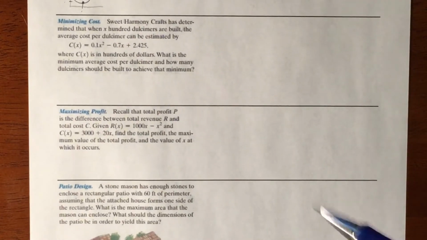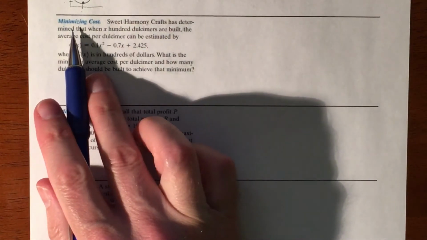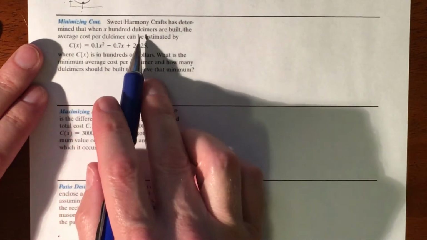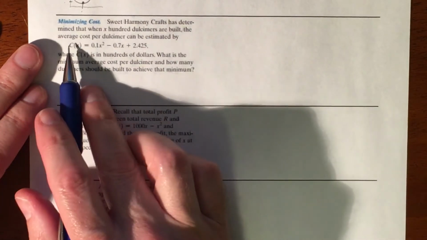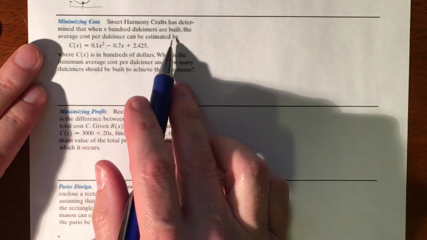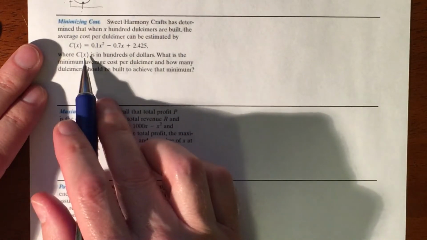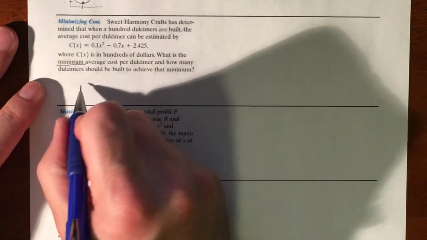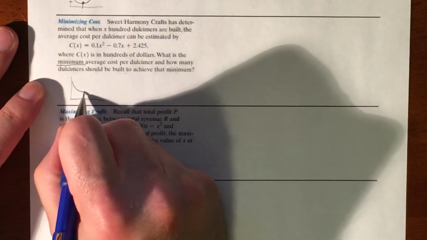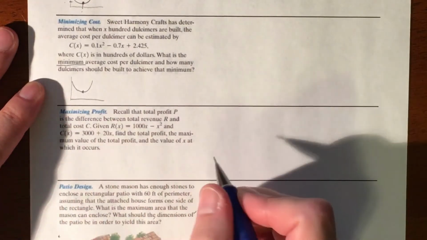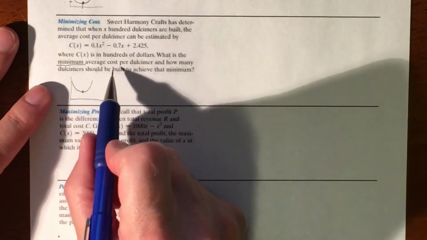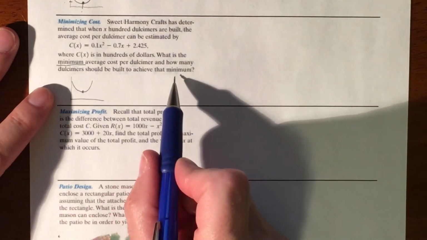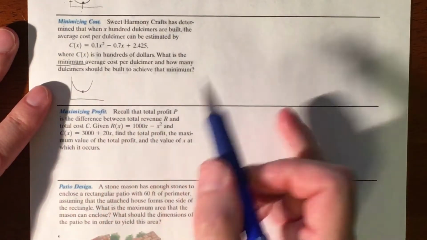This one is we are minimizing cost. Sweet Harmony Crafts has determined that when x hundred dulcimers are built, the average cost per dulcimer can be estimated by this equation, where C of x is in hundreds of dollars. What is the minimum? We're looking for a low point, so our graph is going to look something like that, and we're looking for the low point, which is our vertex. So the minimum average cost per dulcimer and how many dulcimers should be built to achieve this minimum. I could be totally butchering that word, but we're going with it.